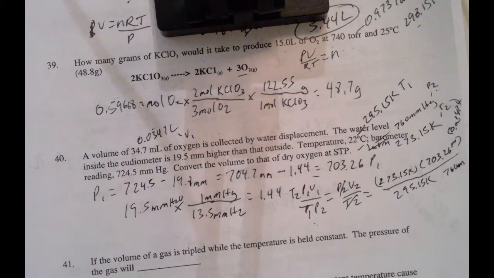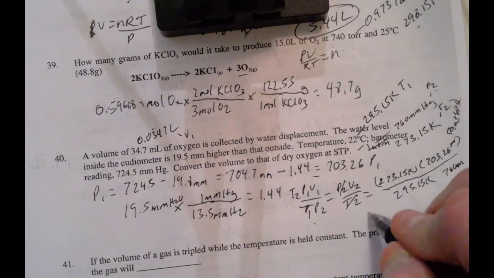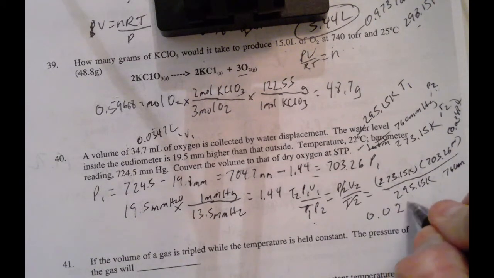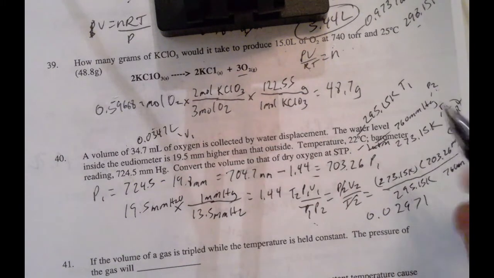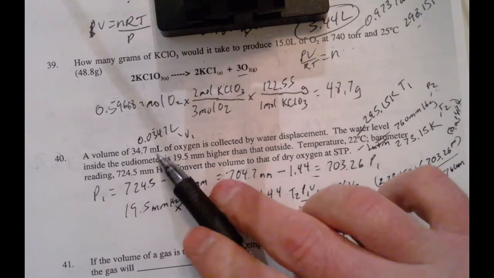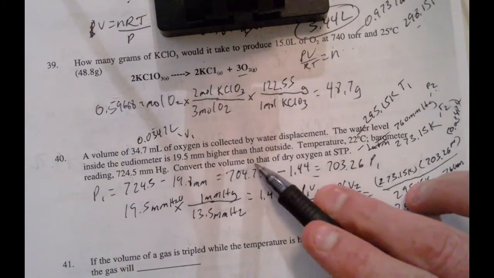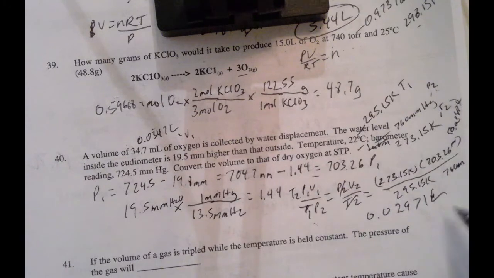It's about 0.02971 liters. Or if we wanted to, we could have kept that in milliliters because it didn't matter. It doesn't say on this, but if we did that, we would multiply this by 1,000 and get 29.71 milliliters.